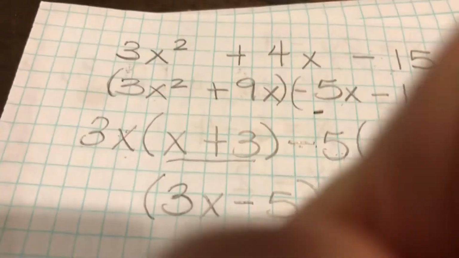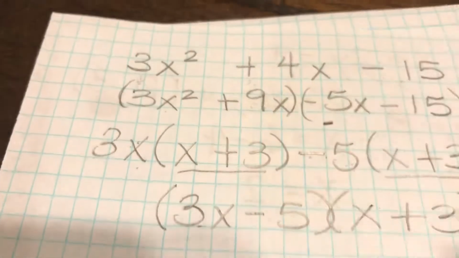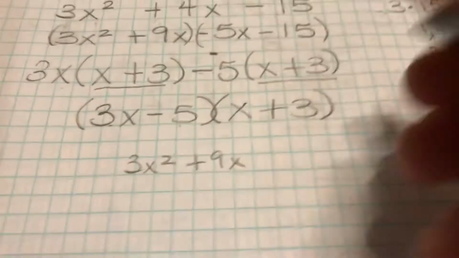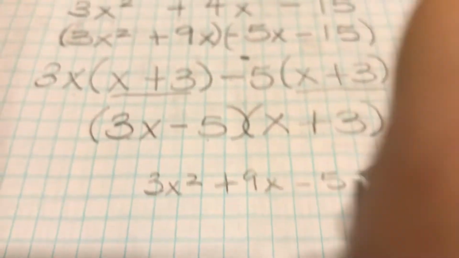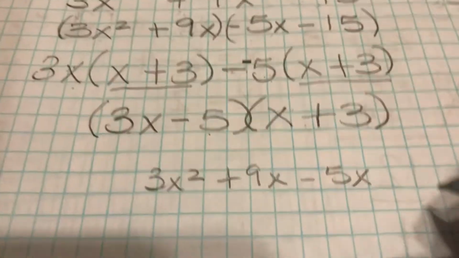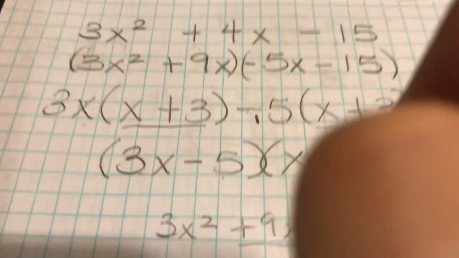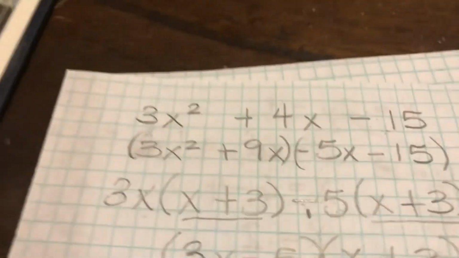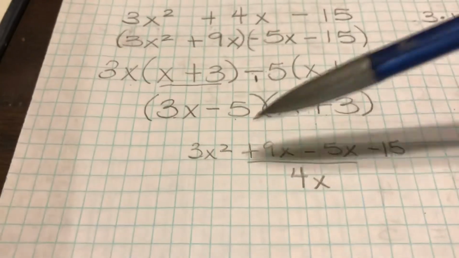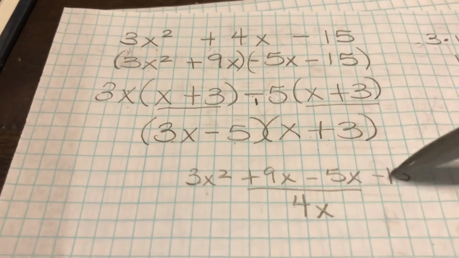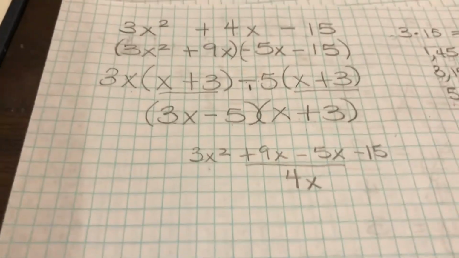To check it, 3x times x is 3x squared. 3x times 3 is 9x. Negative 5 times x is negative 5x. And then negative 5 times 3 is negative 15. This right here would give us 4x. And if you look up here, there's 3x squared, plus 4x minus 15. Okay? All right, let's try another one.